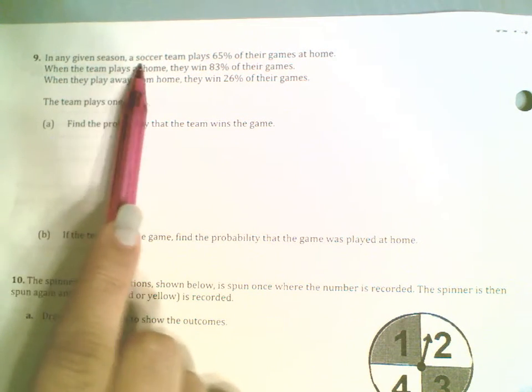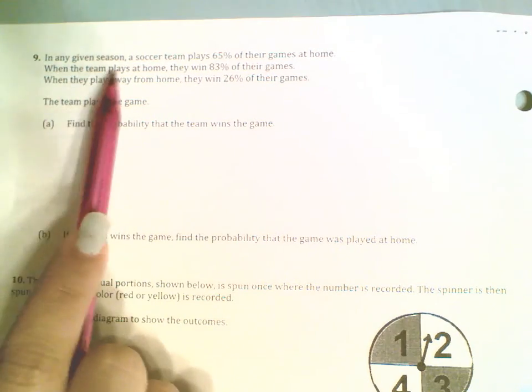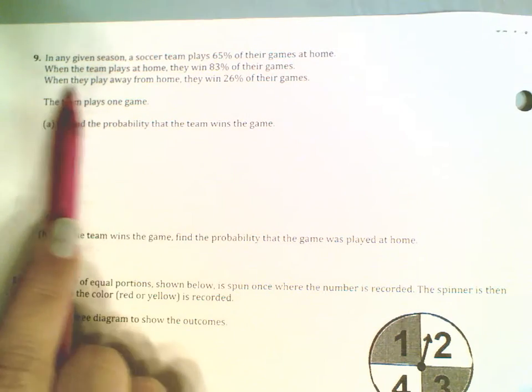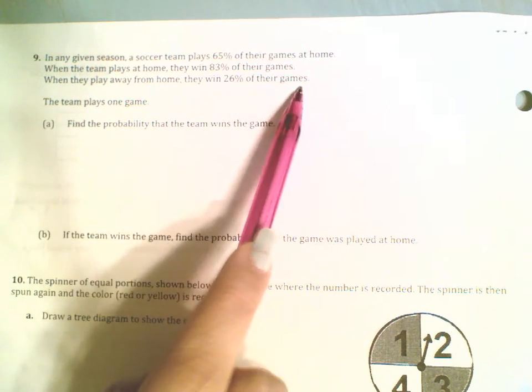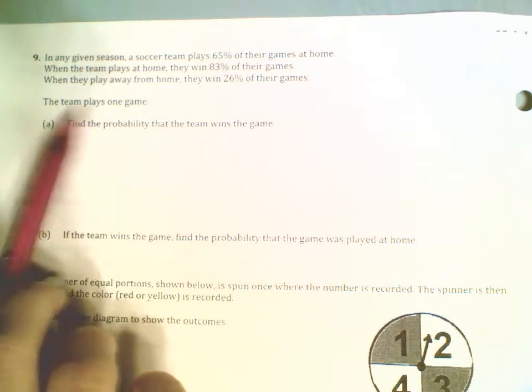Number 9 says, in any given season, a soccer team plays 65% of their games at home. When the team plays at home, they win 83% of their games. When they play away from home, they win 26% of their games. So, if we're trying to find the probability that the team wins the game, because they're only going to play one game, we need to first set up a tree diagram.